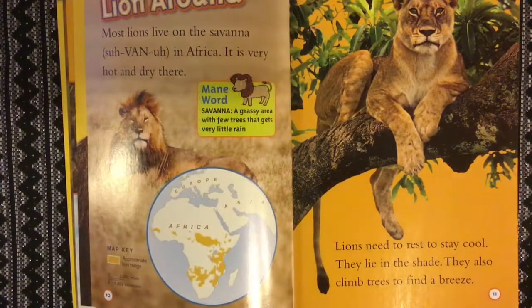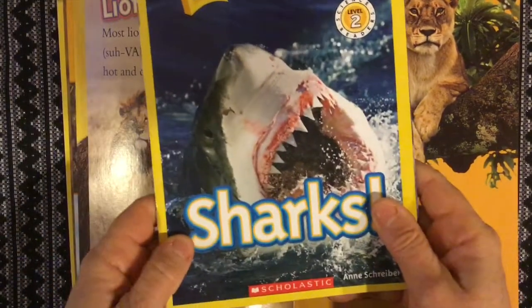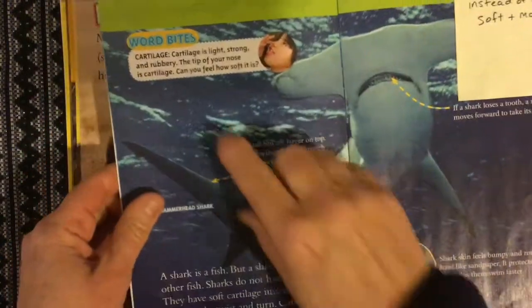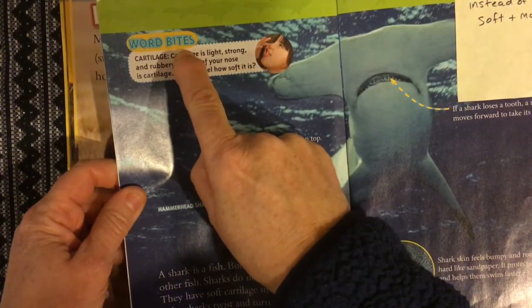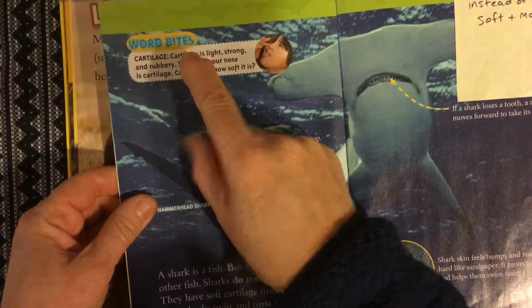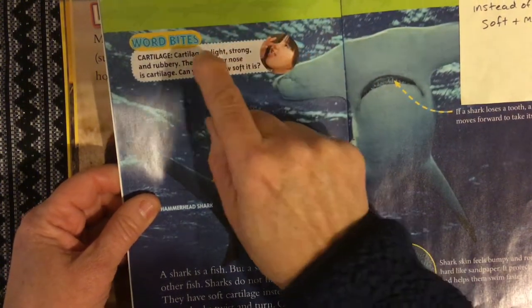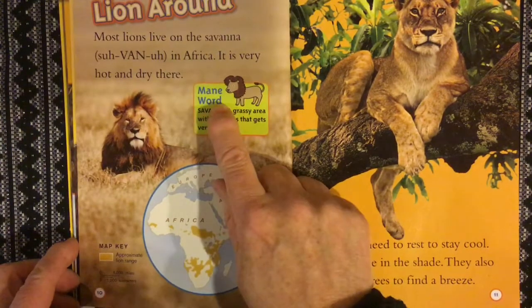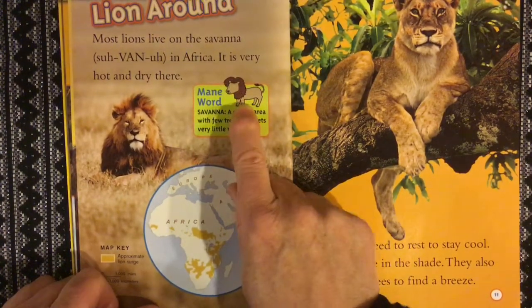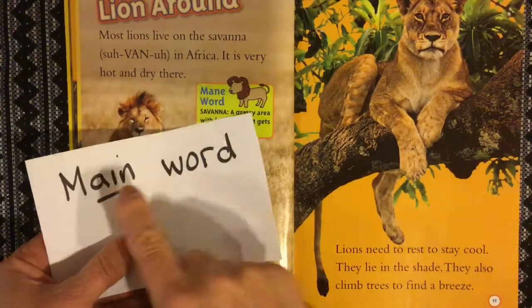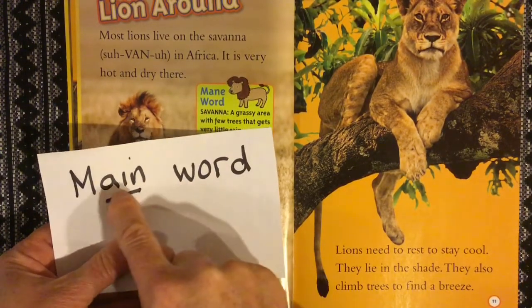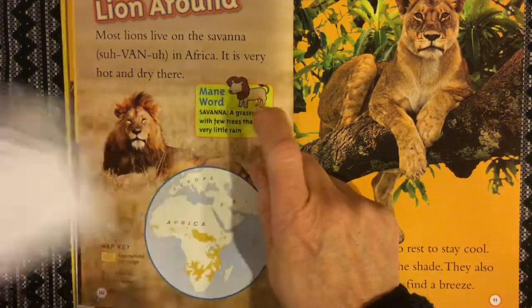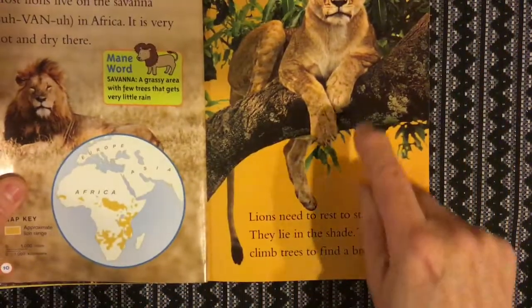Hold on a sec. So remember how in our shark book, when there was an important word that they wanted to explain, off in the corner they had word bites, right? And bites was like a joke on words. It was like a little tiny bit or bite of a word. Plus, bites makes a connection to the fact that sharks can bite you, right? Well, look at this funny joke they're making. Main word, so they're showing a little cartoon lion with his mane, but what they really mean is it's a main word. It's a really important word to learn, savanna. Isn't that fun? Okay, let's keep going.